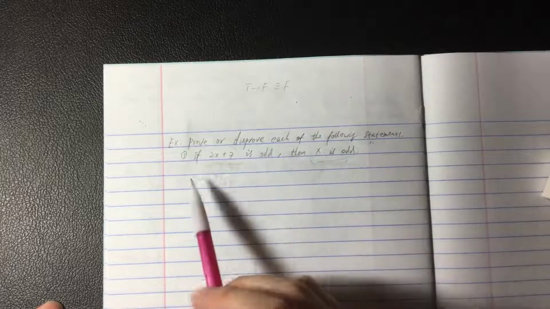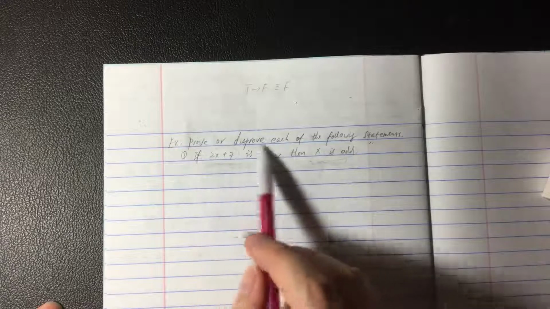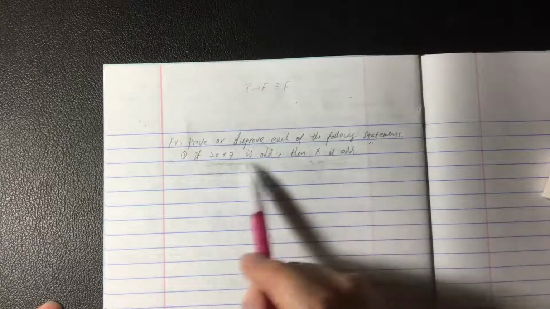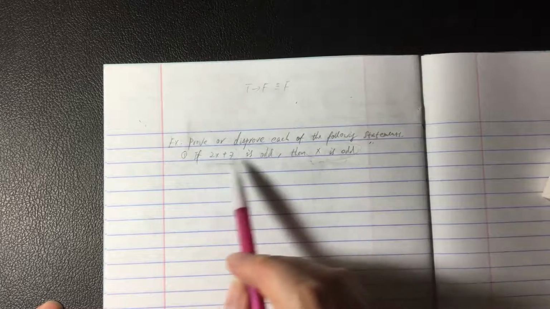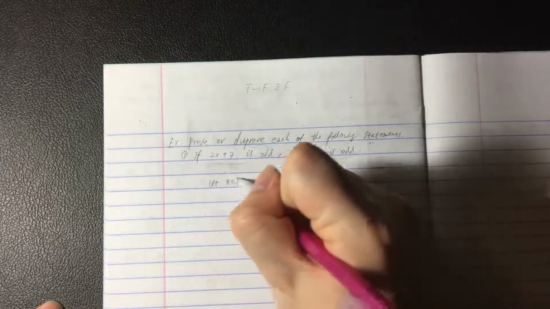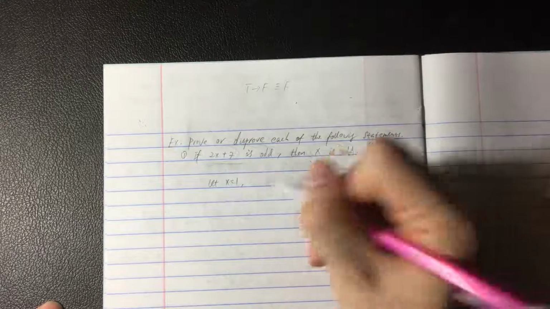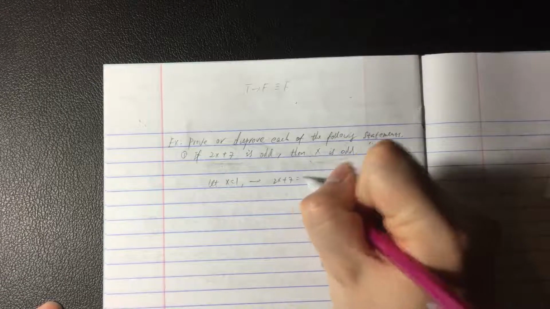So here, can we find an example that makes this number odd and this number not odd? Let's try. If I let s equal 1, what do I get? 2s plus 7 equal to 9.